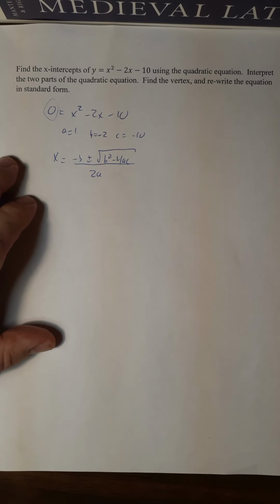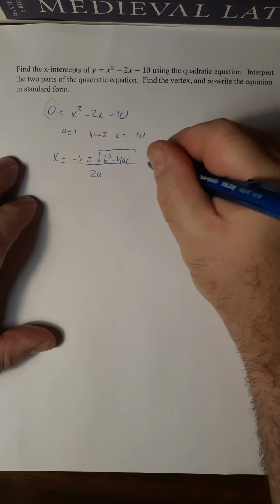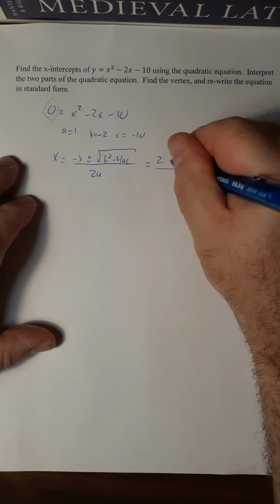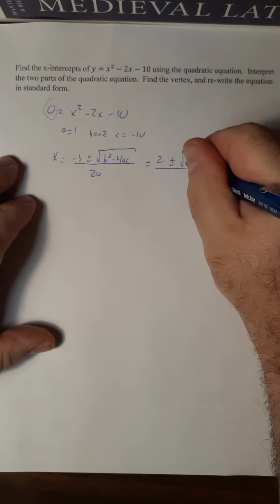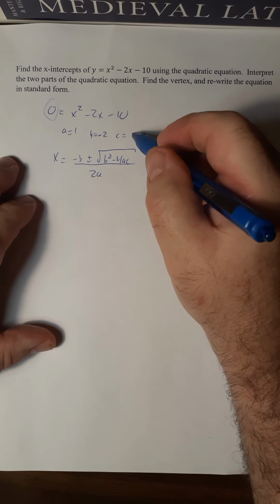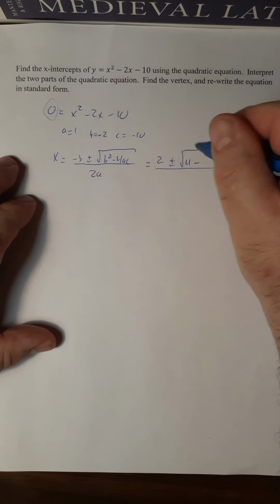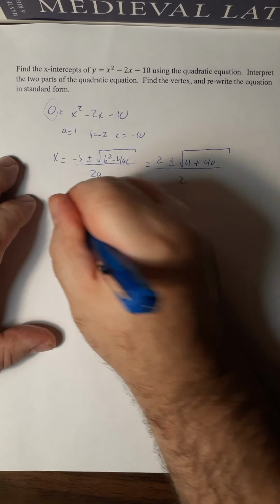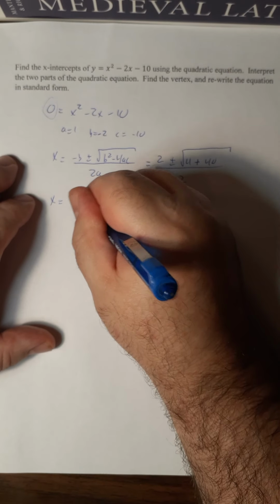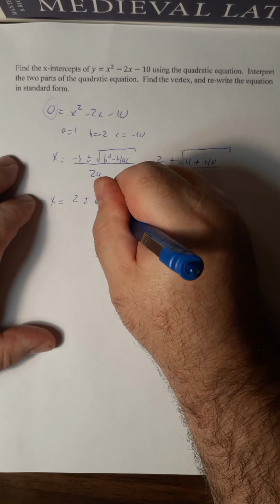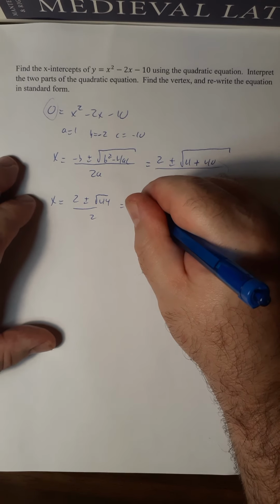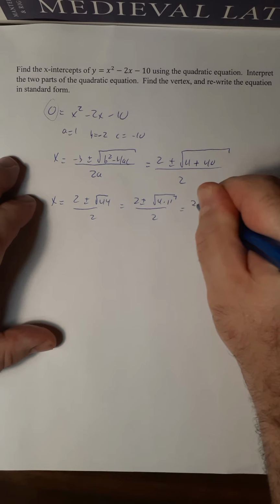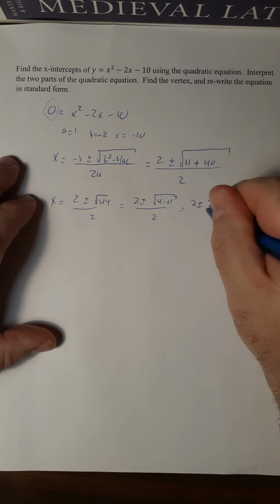And that's one of the reasons why I ask you to write these things out. Make sure you write that so you can remember it. So b is minus 2, minus b is plus 2, plus or minus the square root. b squared is 4, minus 4ac, a is 1, 4 times minus 10 is minus 40, so minus minus 40, so this becomes plus 40 all over 2a, which is just 2. So x equals 2 plus or minus the square root of 44 all over 2. 44 is 4 times 11. So we can rewrite this as 2 plus or minus 2 times the square root of 11.